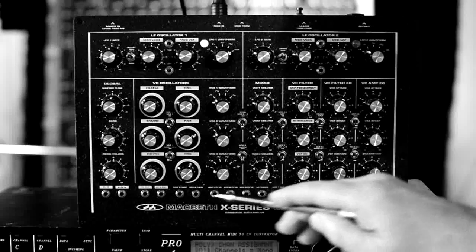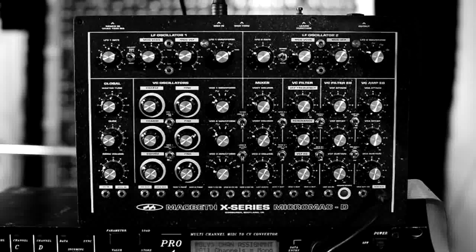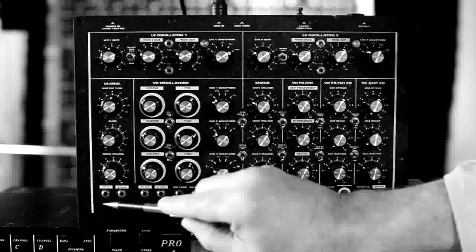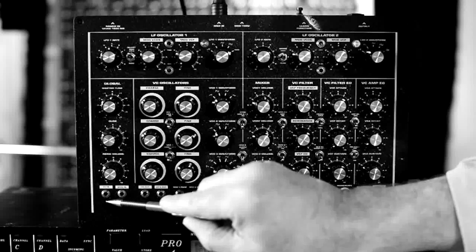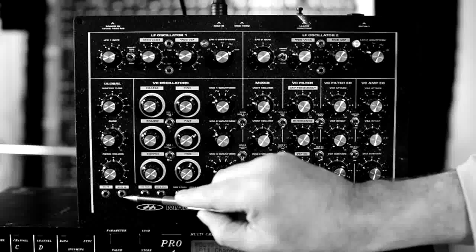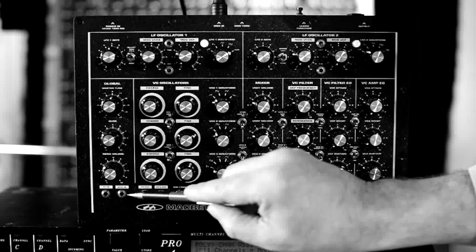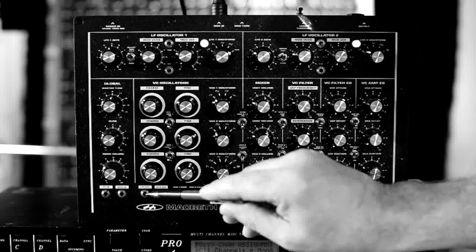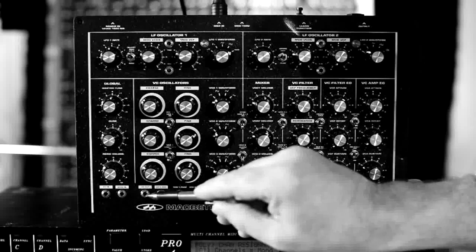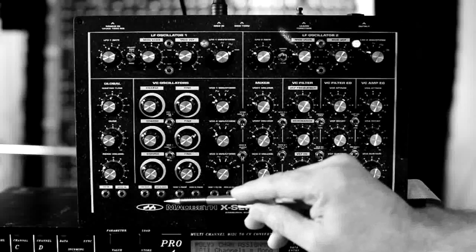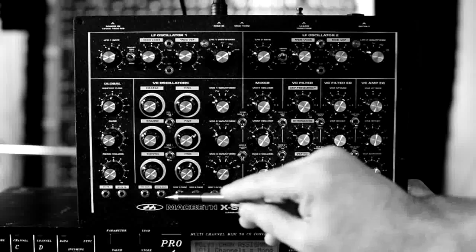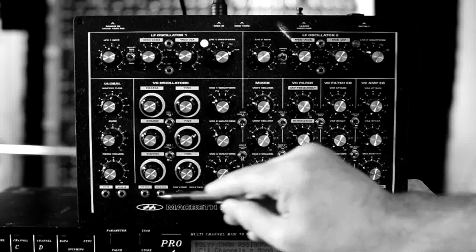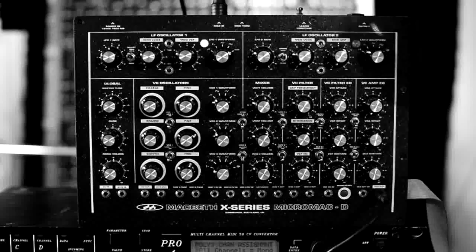There are a bunch of jacks along the front here, and we have 1 volt per octave CV in, and plus 5 volt to about plus 10 volt gate in. You can send what you're sending in here out the way to your other modules that you may have for voltage control, and gate can be sent out.